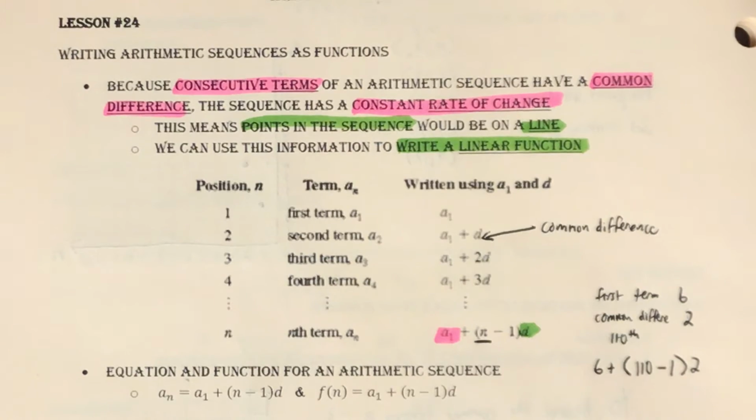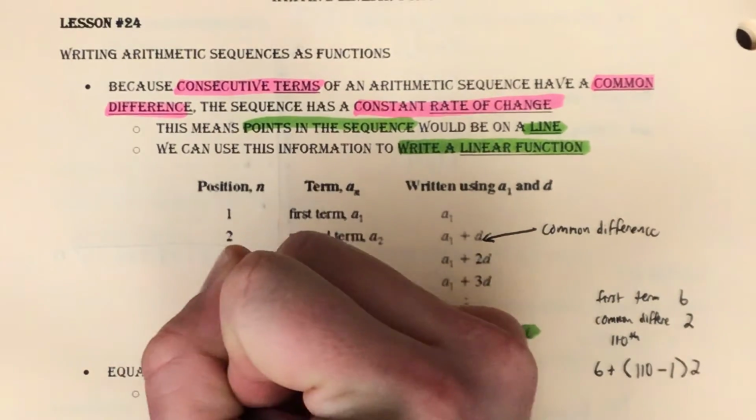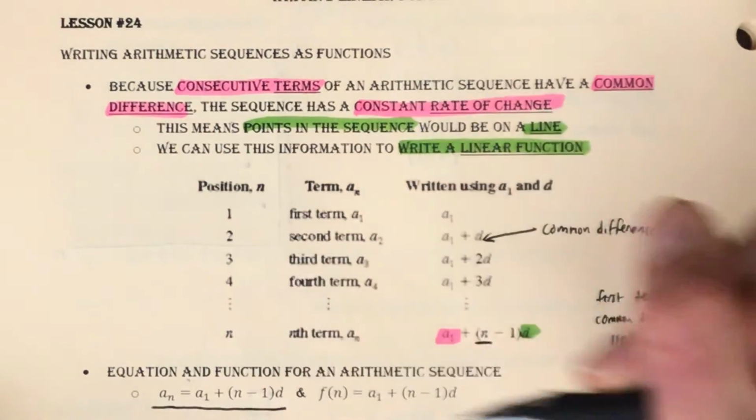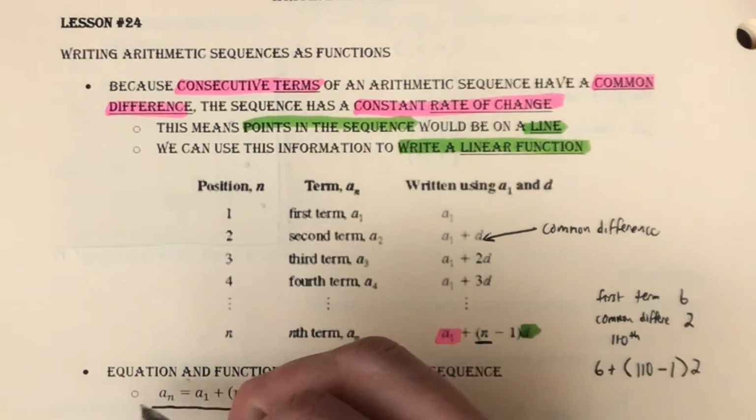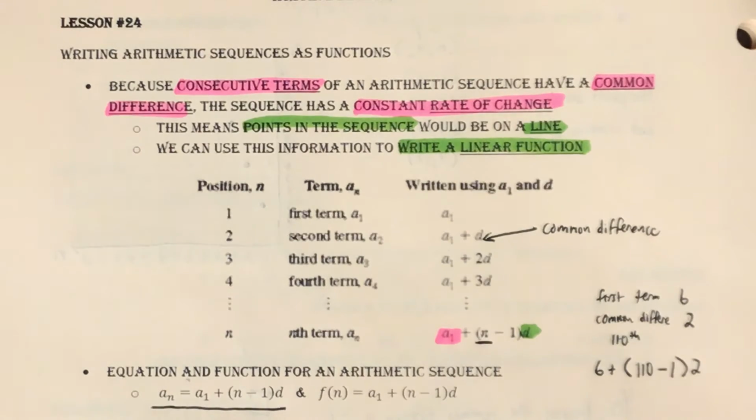Just one other piece of information that I wanted to talk about. I just gave you this idea of this formula. A of n is going to be equal to A of 1 plus n minus 1 times the common difference, which we call D. A of n just means the position's term. So using the example I gave you, 110th, we would say A of 110. That's all we're saying there.